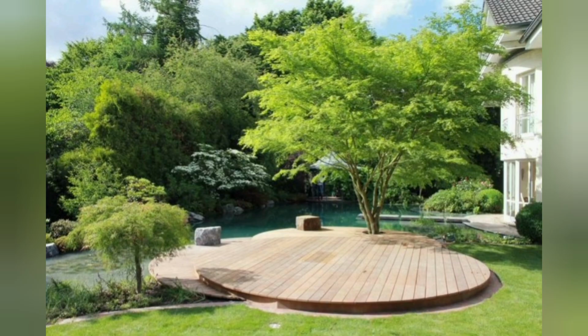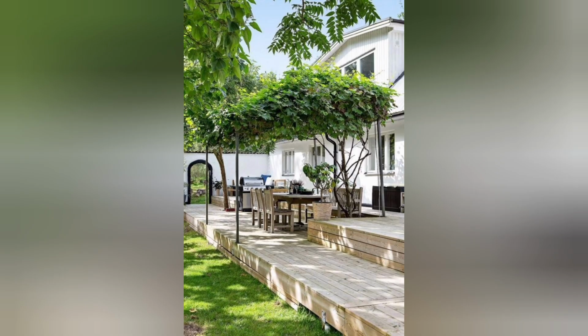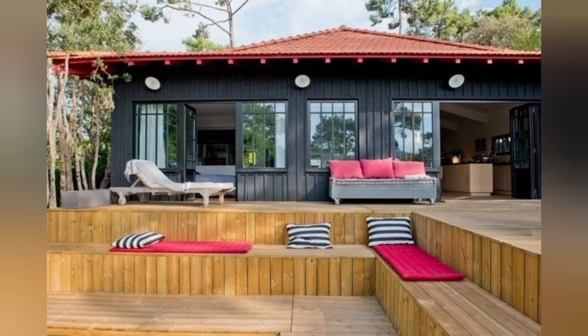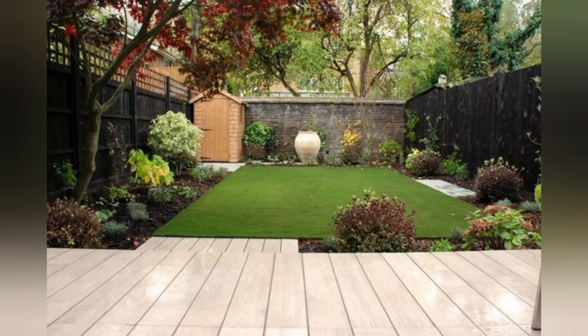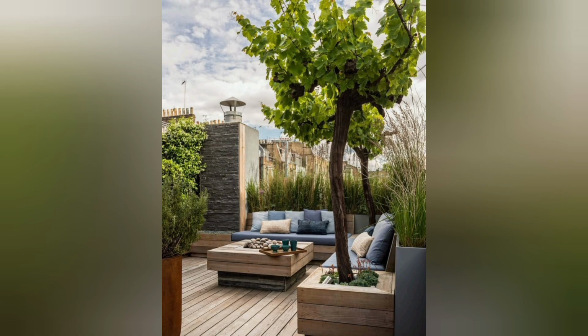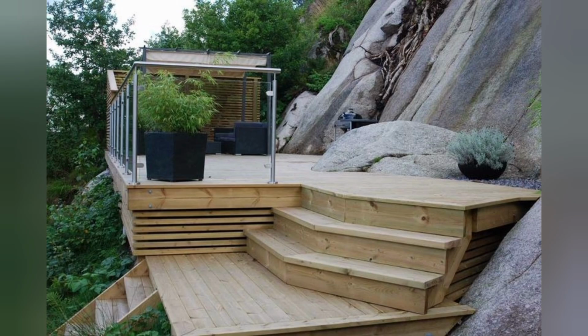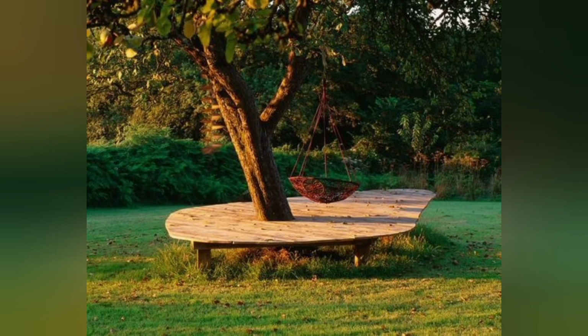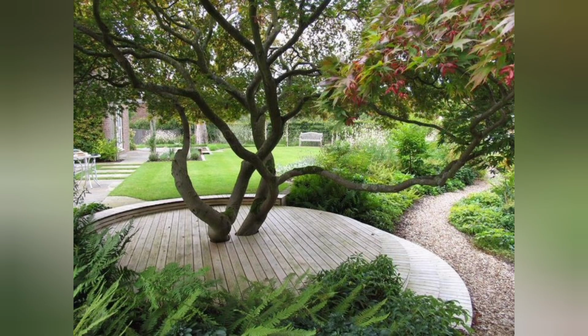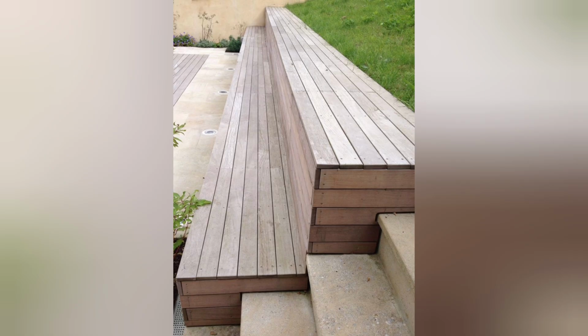This process of design and build a deck around a tree requires innovation, careful planning, and consideration for the tree's health and attention to aesthetic and detail.